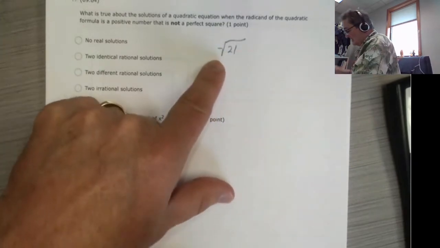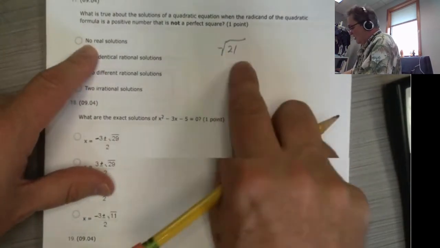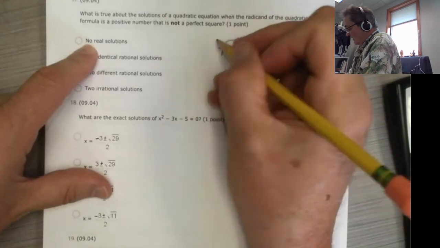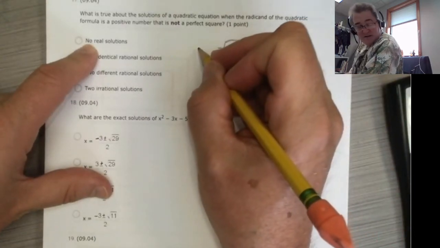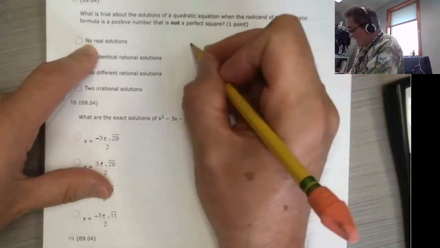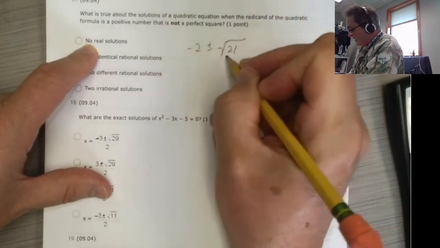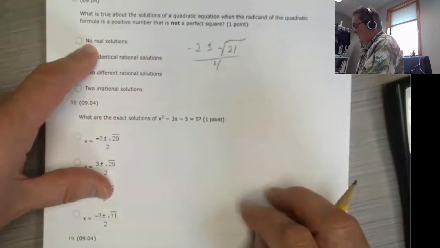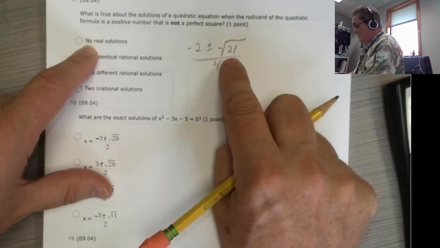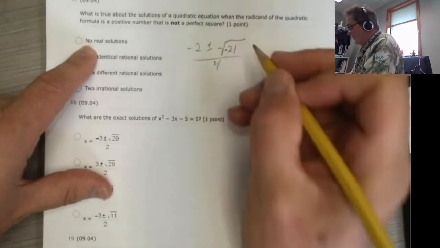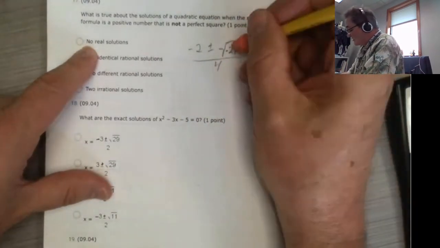It'd be a decimal. So in that case, does that mean there's no real solutions? No, there's certainly a solution. If we worked it, you'd have your negative b out here. Maybe it's -2 plus or minus, and I'm just making this up, 4, right? That would have a solution. No real solutions: if that was a negative, there would be no solutions because we cannot take the square root of a negative number.